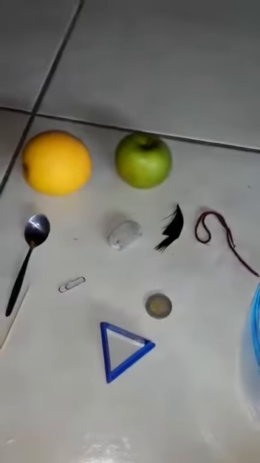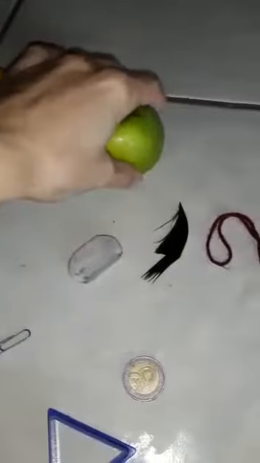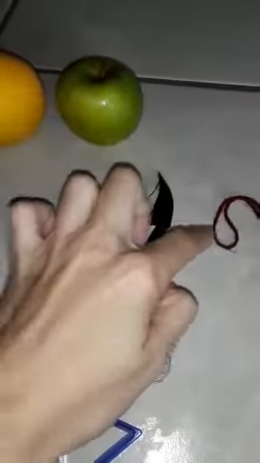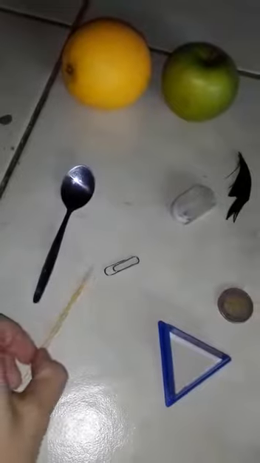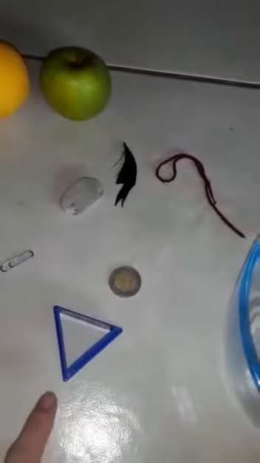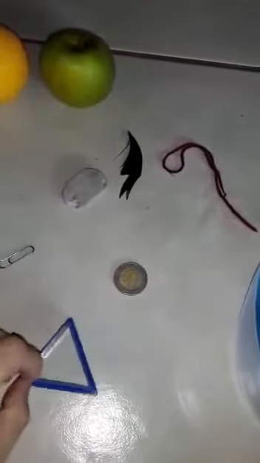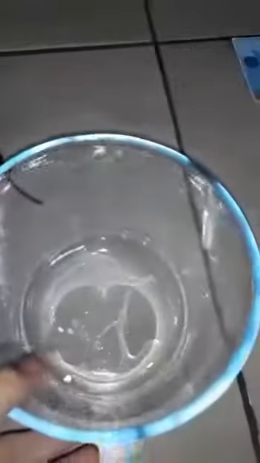Okay, what I have here is a jug of water, a cloth, and a few items that I think will either float or sink. Got an orange, an apple, a feather, a piece of string, a spoon, a toothpick, a paper clip, a triangle plastic, an eraser, and a 5 rand. And then I've got a bowl as well.